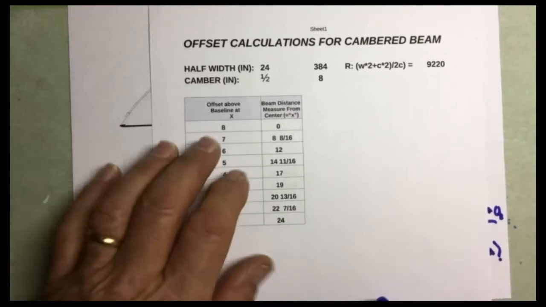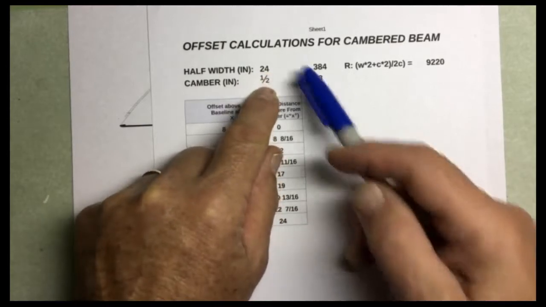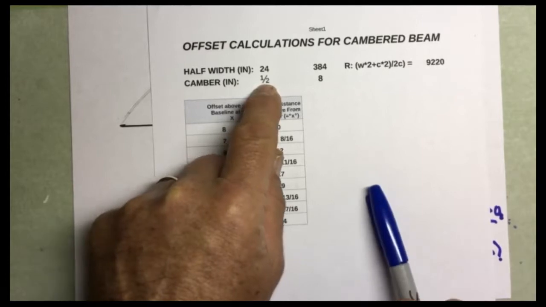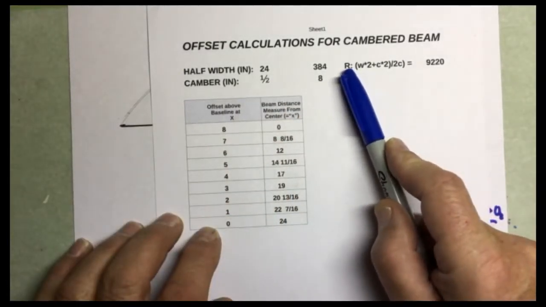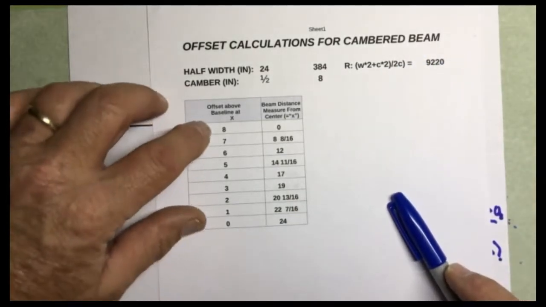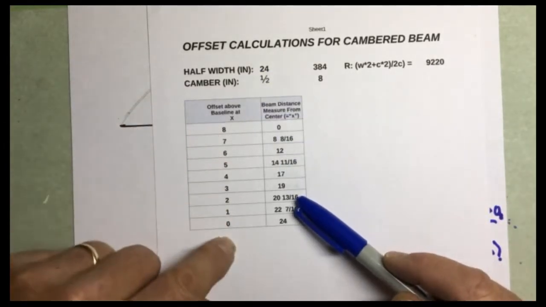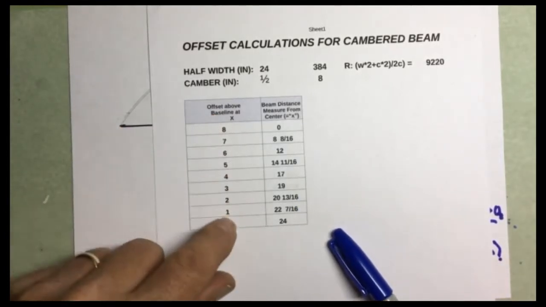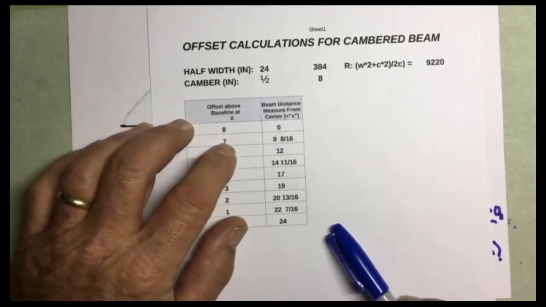Here's a spreadsheet I've developed, and the inputs are the half width. In this example, it's 24 inches, and the camber of 1/2 inch. And these I've converted into 1/16, and then the spreadsheet calculates out the radius. Then I've inputted this 1/2 inch camber. I've spread it into 16ths so that when I actually lay out the camber, I can just read off an even 16th on the ruler.